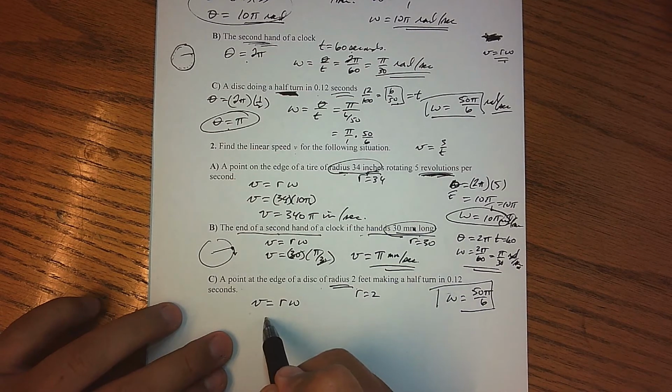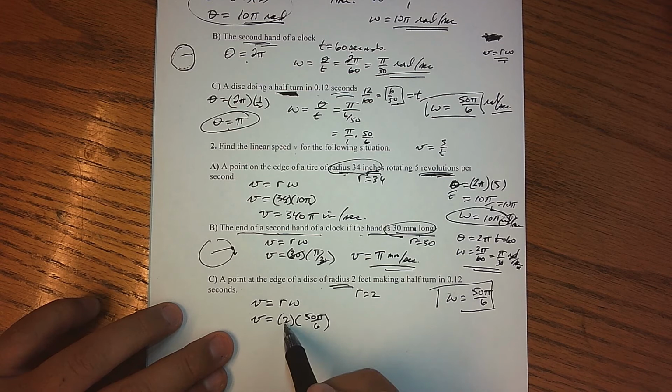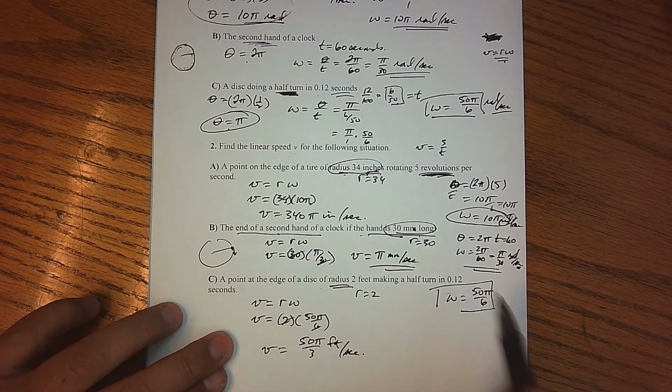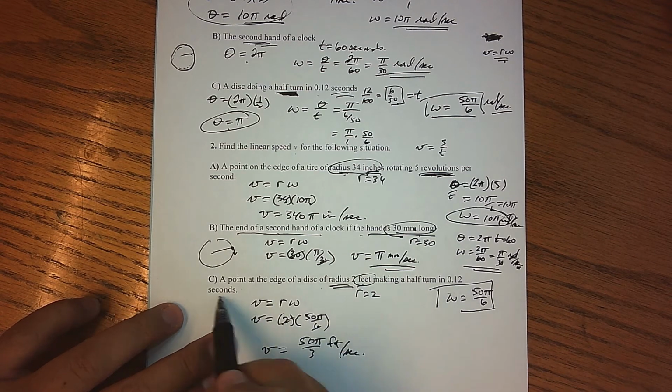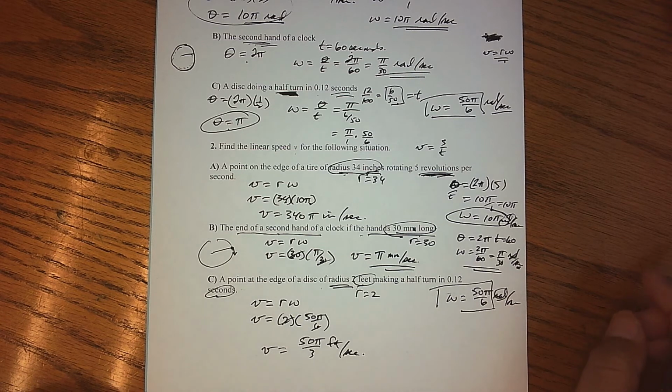Our radius is 2, our omega is 50 pi over 6. If we do a quick cancellation, we get 50 pi over 3. This would be in feet per second, because our measurement is in feet and we're in seconds. This is in rad per second, but technically rad is unitless because of the division that goes on. So there you have it.